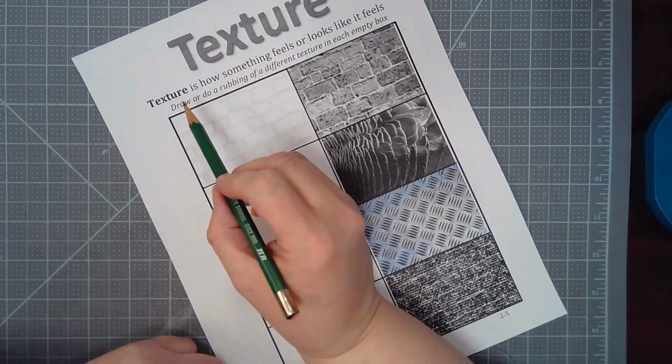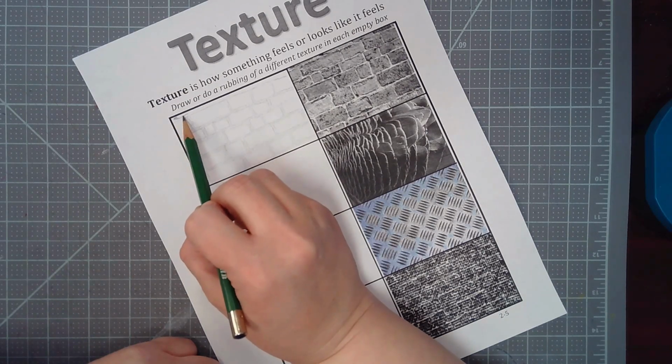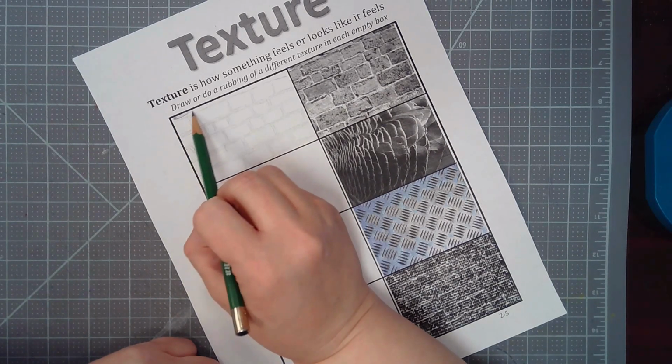So I'm going in with an HB, and I'm going to start applying some darker values. So above here, it's a very thin, dark space I see. Some other grays around it.